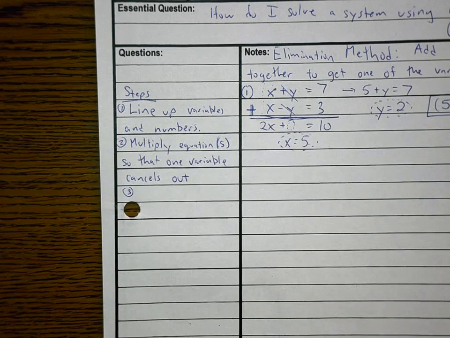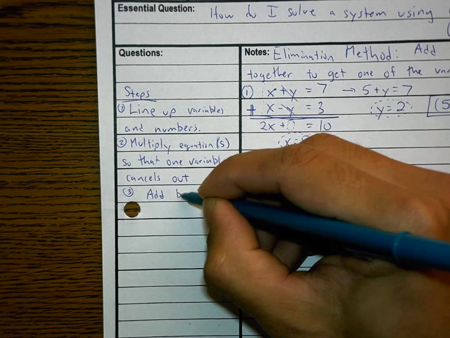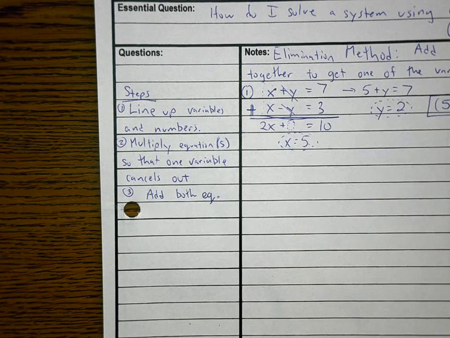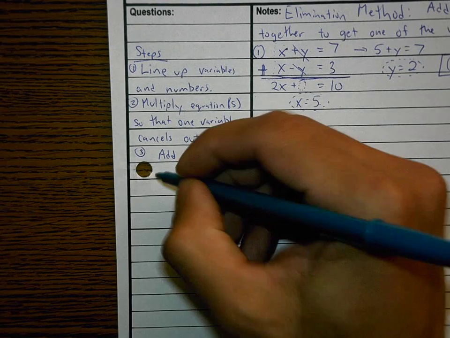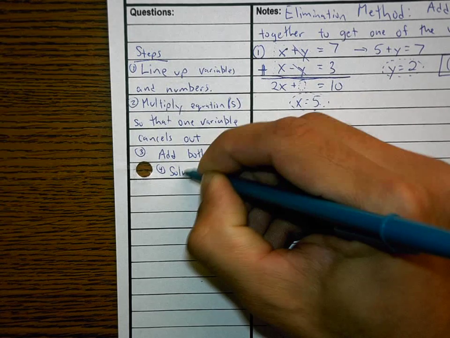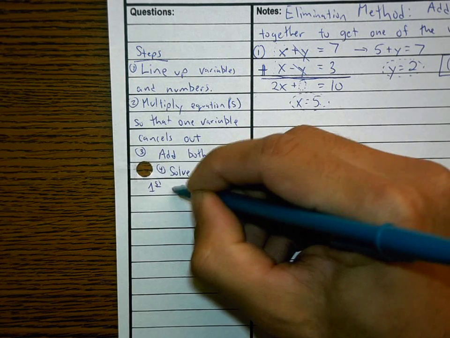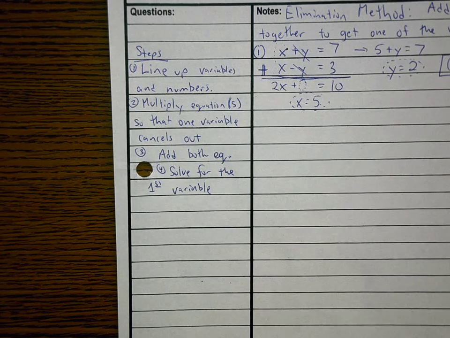Step 3. Add both equations. And I'll abbreviate equations, EQ. Step 4. Solve for the first variable. We found half of our answer when we solved for the first variable.